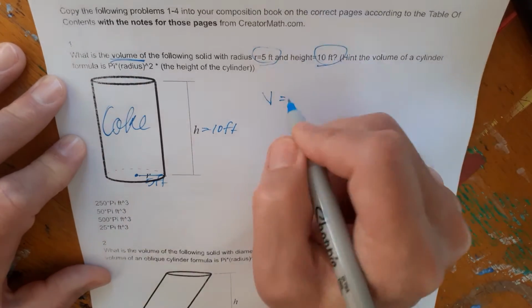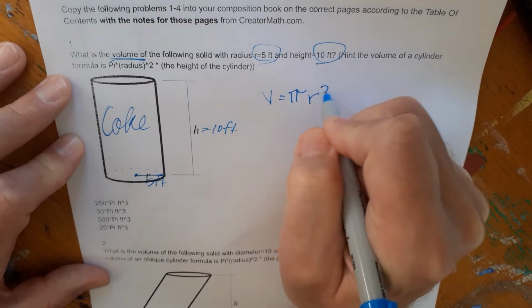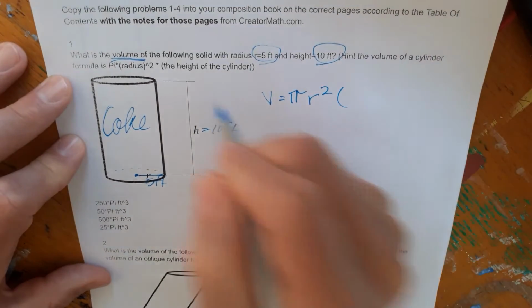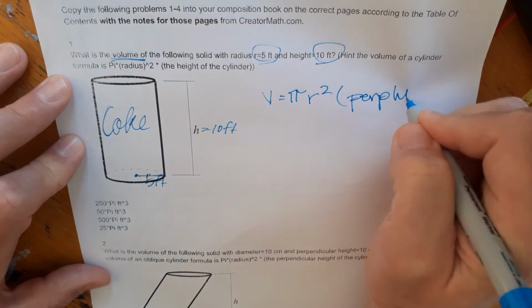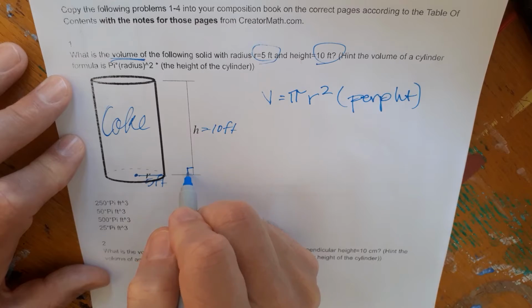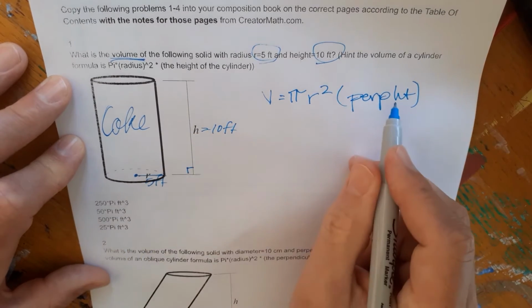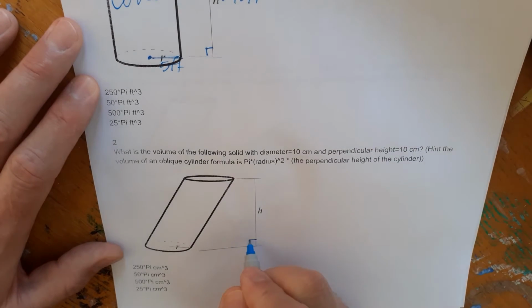So we're going to do pi. I'm going to draw the pi symbol like this, times radius squared, and it's times the height of the cylinder. And I might say perp height. I might clarify that a little. Perp stands for perpendicular. Perpendicular means there's a 90-degree angle on this height, and we're going to use that especially when we get to the next shape. Notice this one's oblique or slanted. We definitely want that perpendicular height.